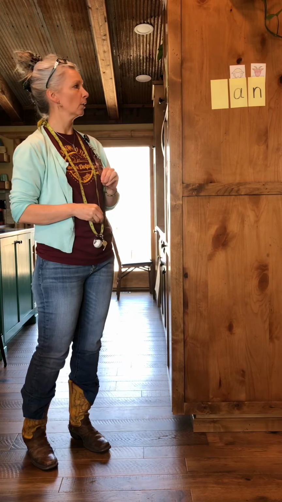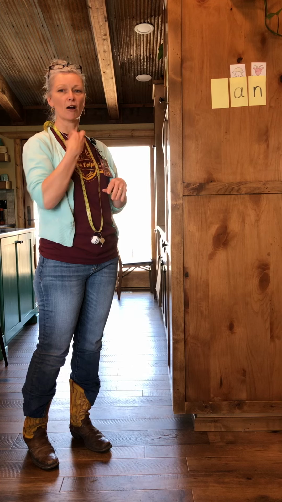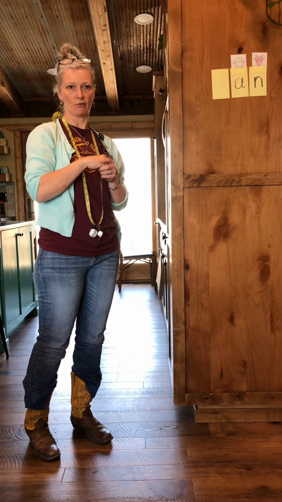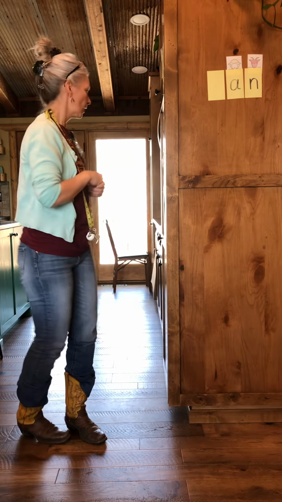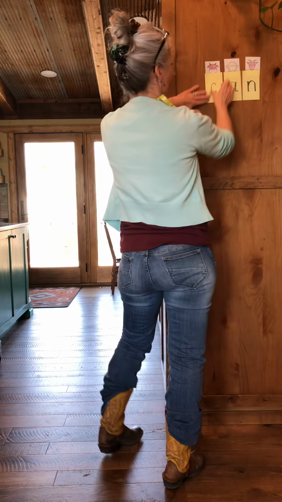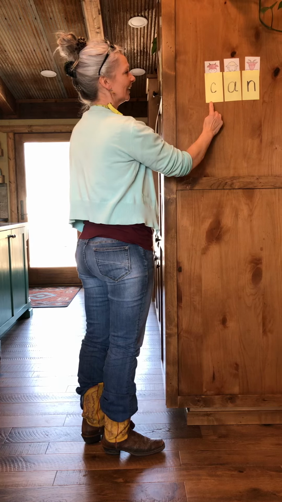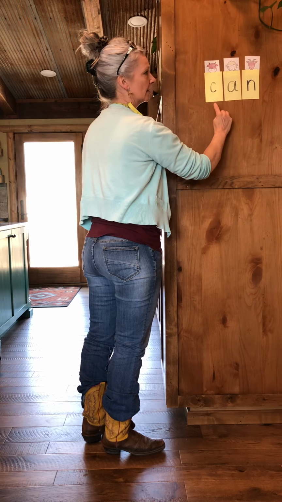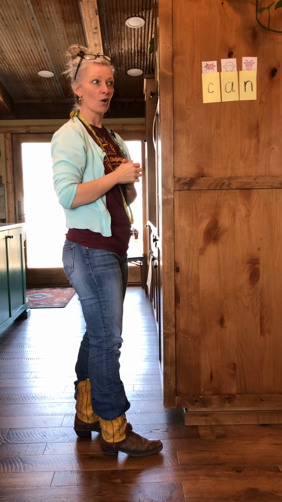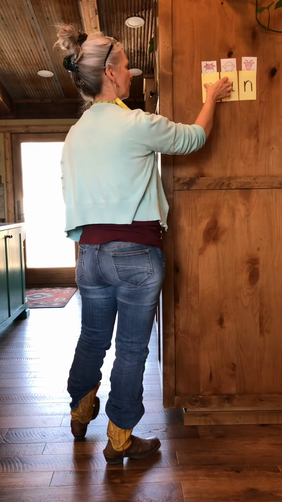We're going to build words to read and build words to spell. So thinking about our sounds and blending them together as we do this, and then also thinking about what letters are used to make that sound or represent that sound in a word. Okay, here we go. We're bringing out this critter. An, can, like a tin can. Or I can do my work.